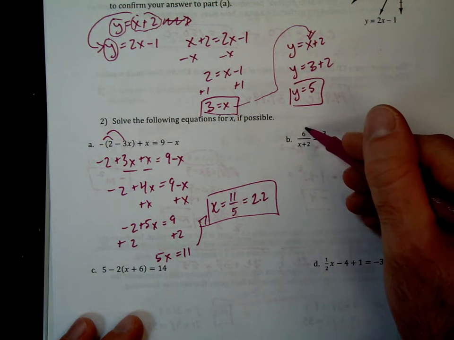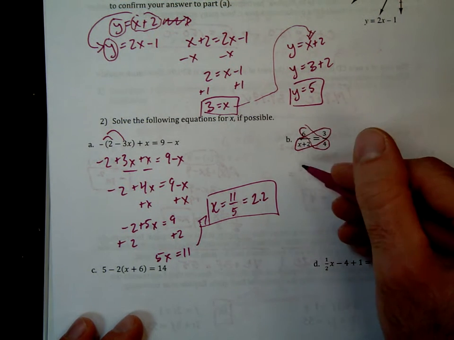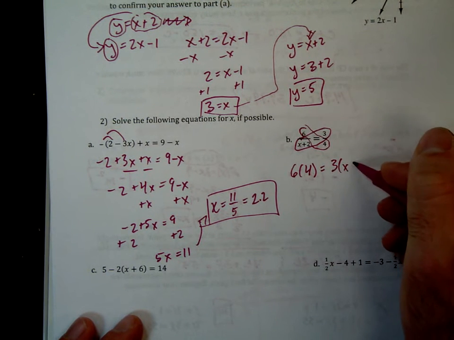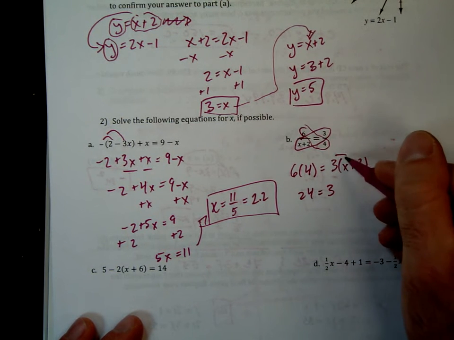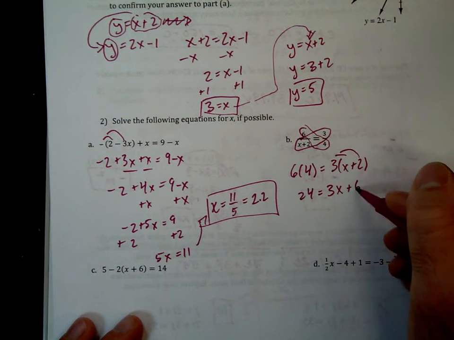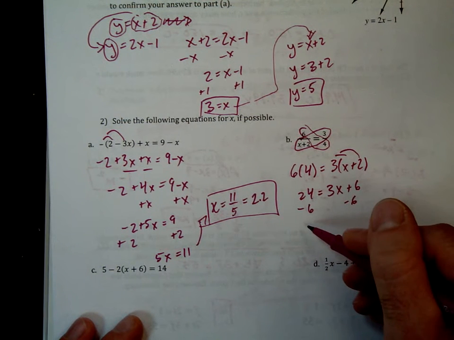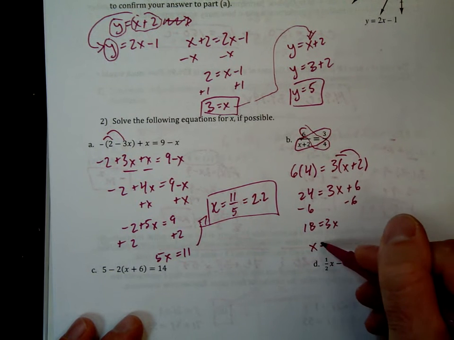I know we don't like to do this, but I'm going to do it. I'm going to cross multiply. Sorry, Miss Peters. 6 times 4 equals 3 times (x plus 2). 24 equals 3x plus 6. Subtract 6. 18 equals 3x. x equals 6.